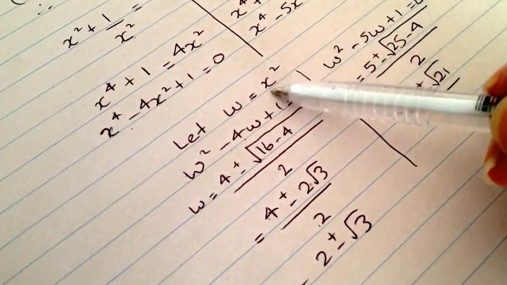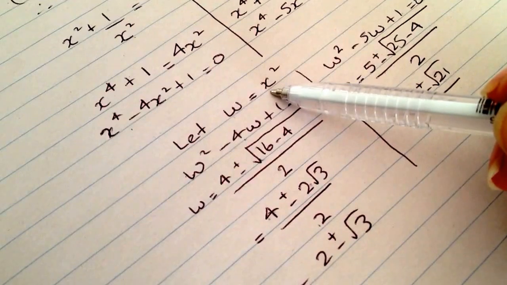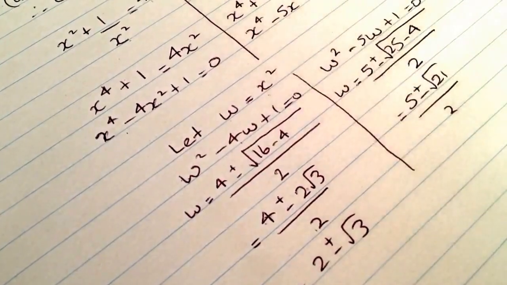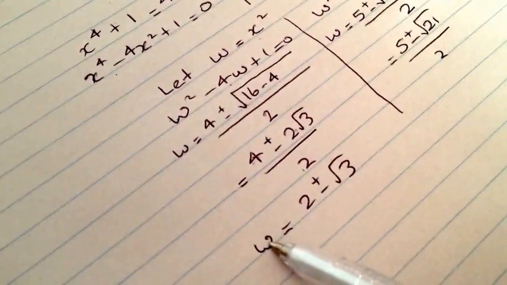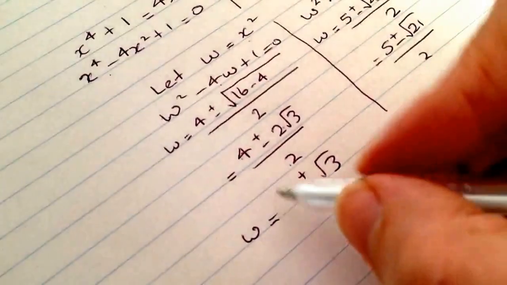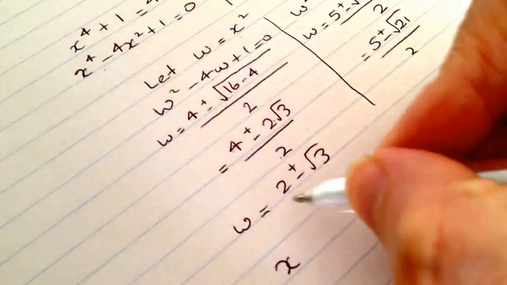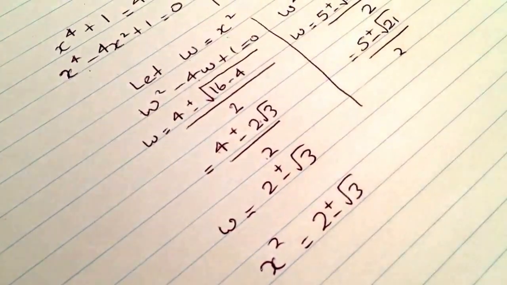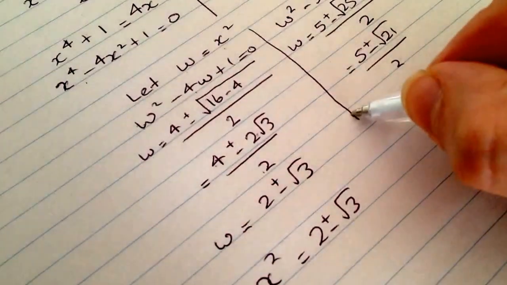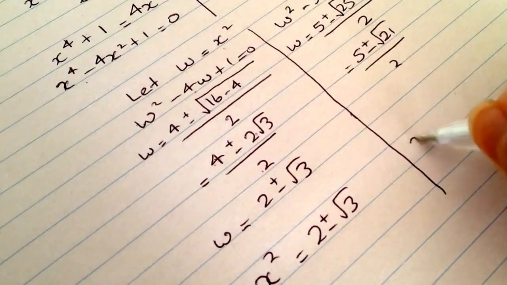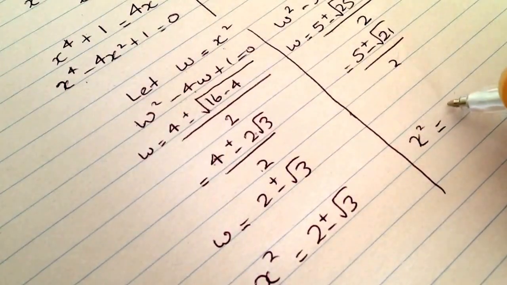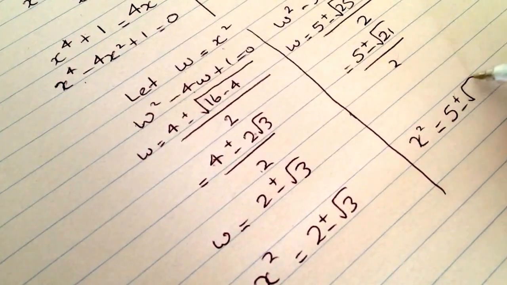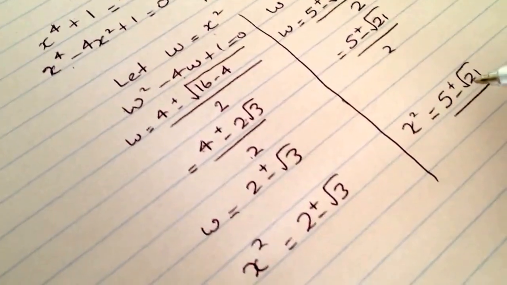Now, what was w equal to? It was equal to x squared. So we're going to have to let this here be x squared now. So x squared is equal to 2 plus or minus root 3. And on this side, x squared is equal to 5 plus or minus root 21 all over 2.